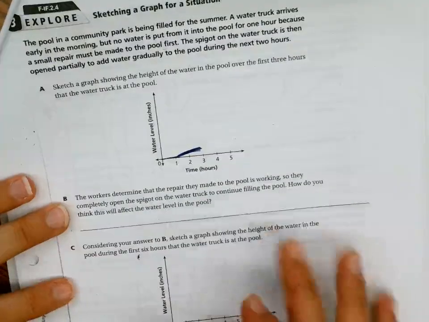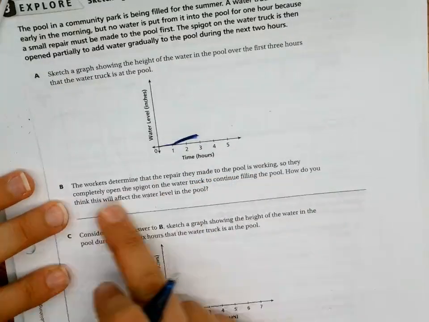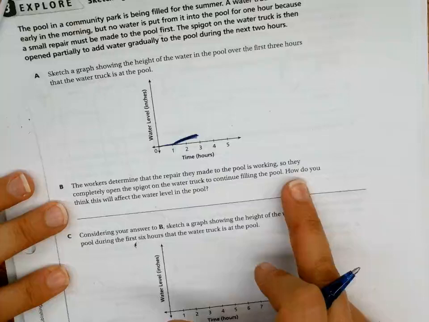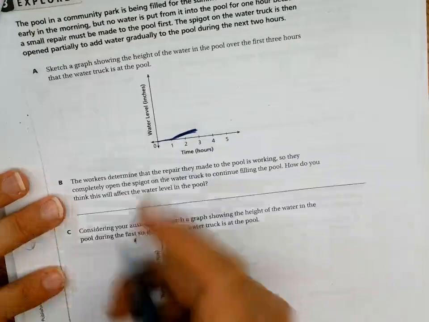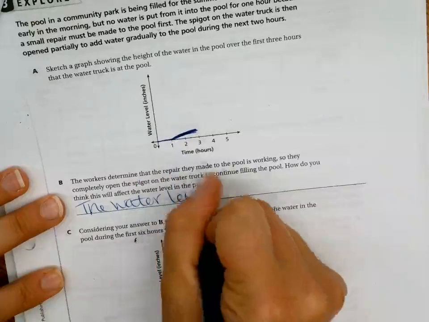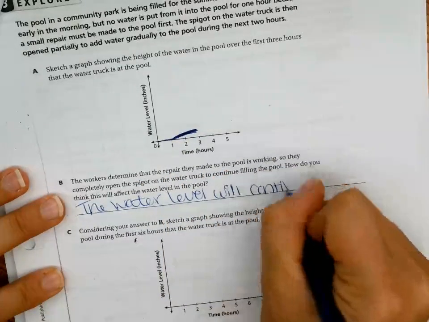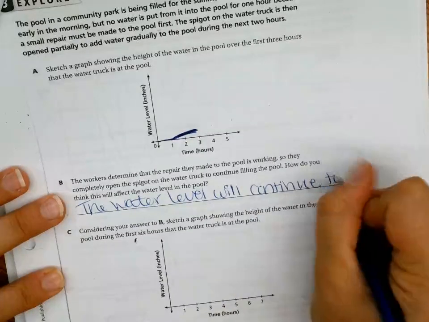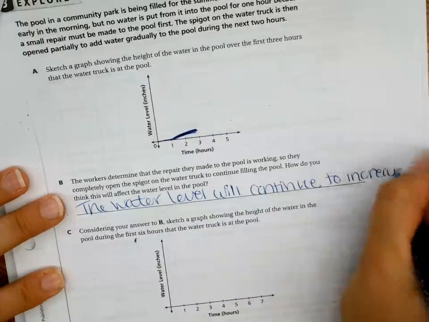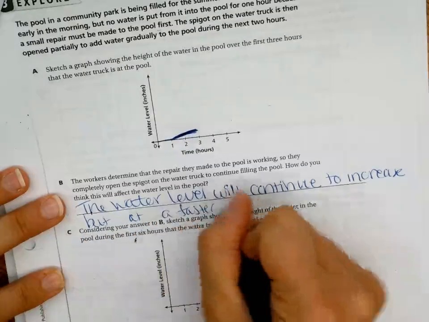The workers determine the repair they make to the pool is working, so they completely turn on the spigot and continue filling the pool. How do you think this will affect the water level of the pool? The water level will continue to increase, but at a faster rate.